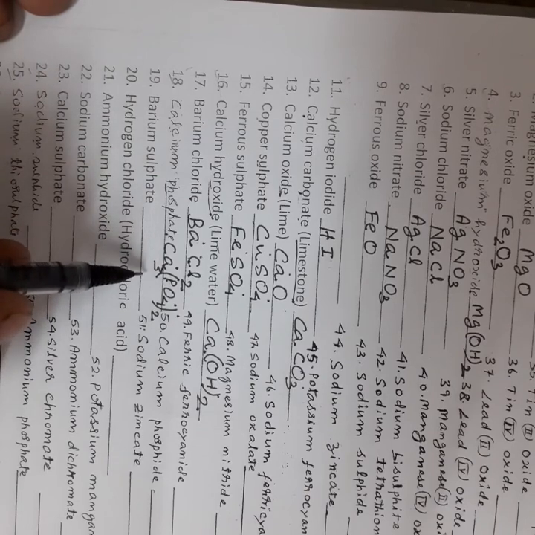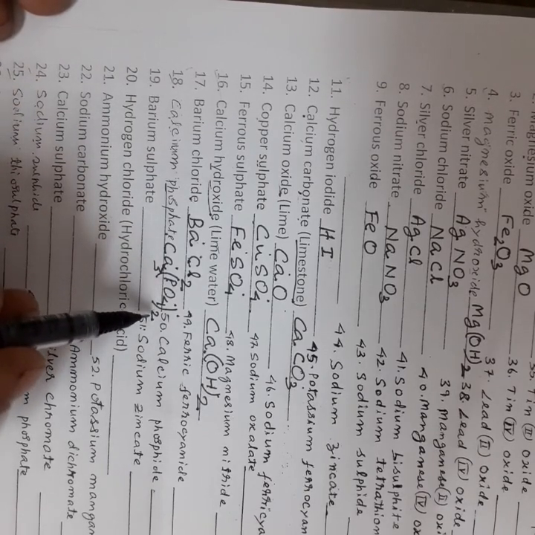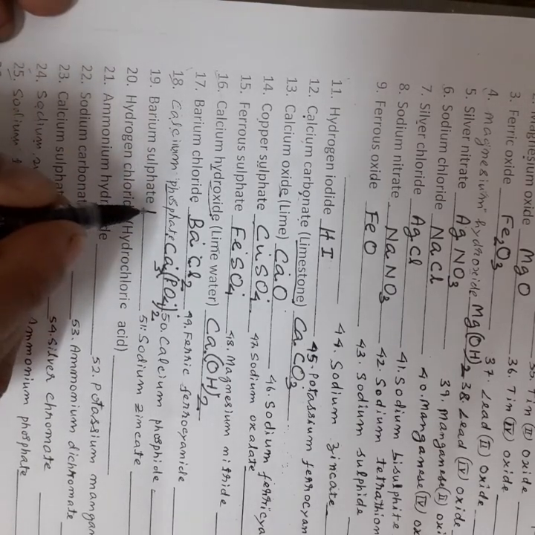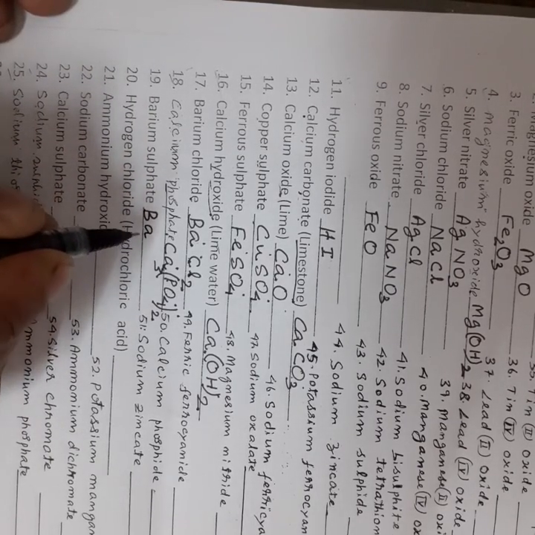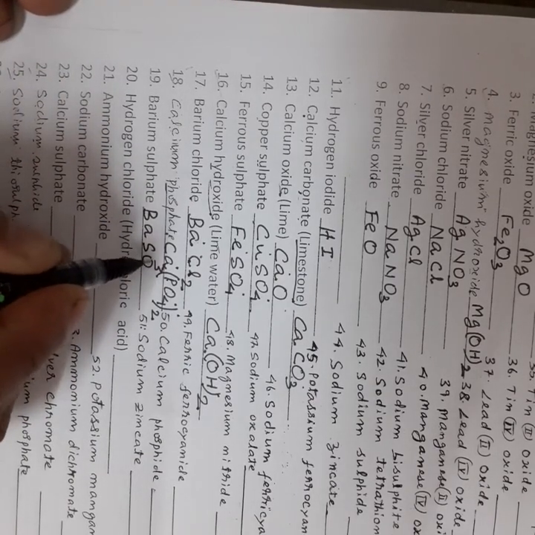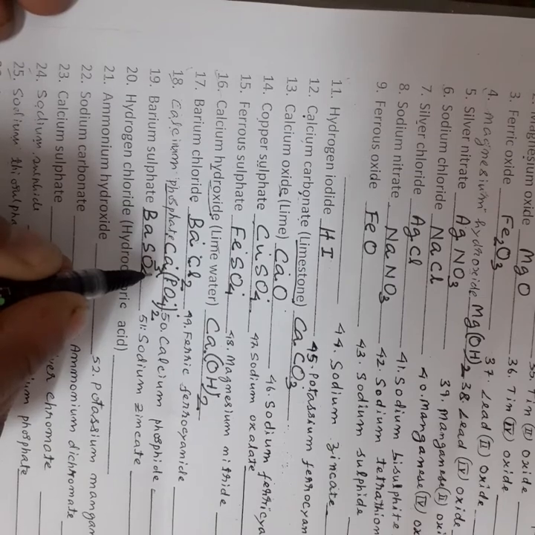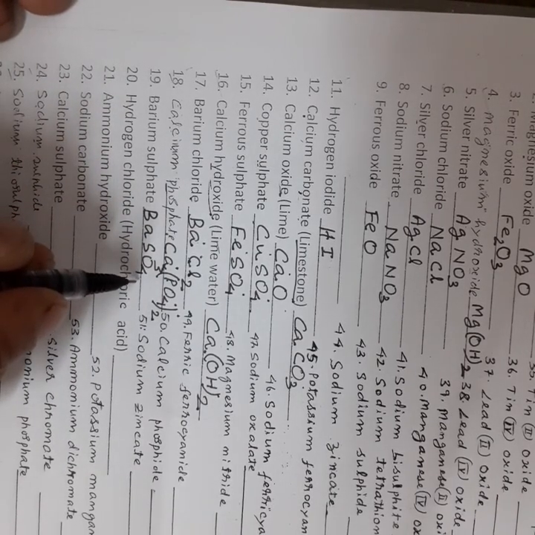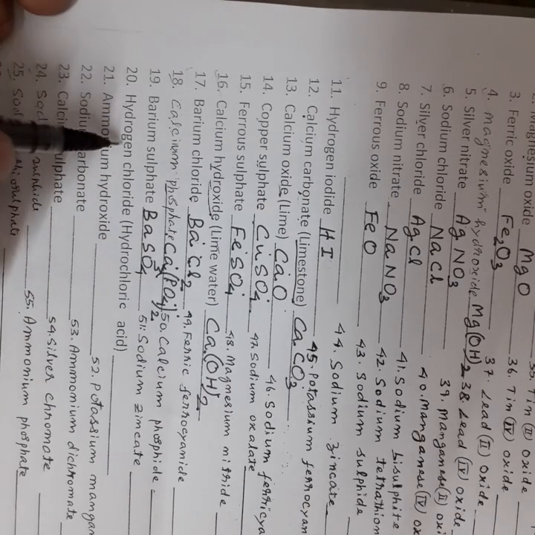The formula reads Ca3(PO4)2. Okay. Next here, barium ion, Ba2+, sulfate ion, SO4 2-. So the 2 here and 2 cancel. The formula remains BaSO4. Next here, hydrogen chloride.